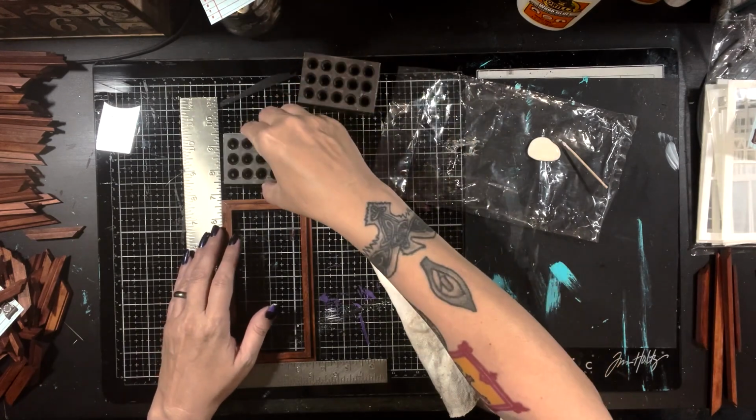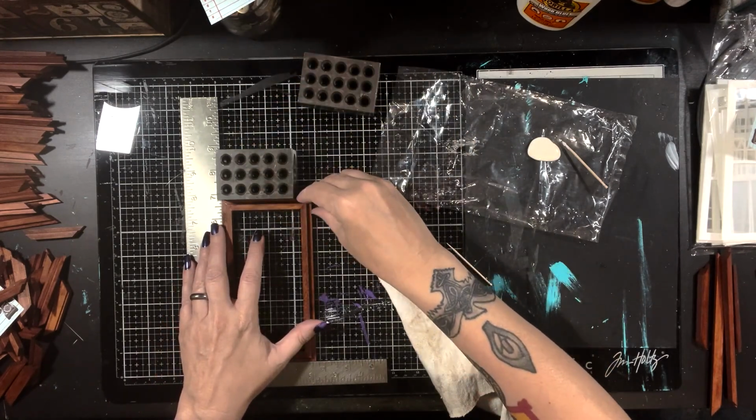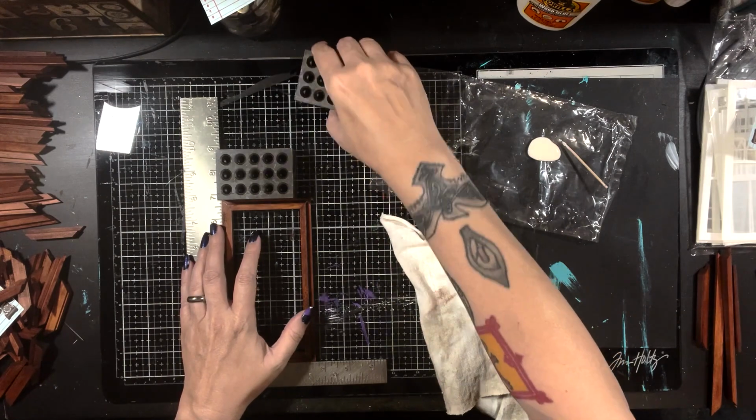All right, so now I'm going to take my 1, 2, 3 block and I'm going to sit it right here. Oops. Make sure I'm not knocking myself out of square.